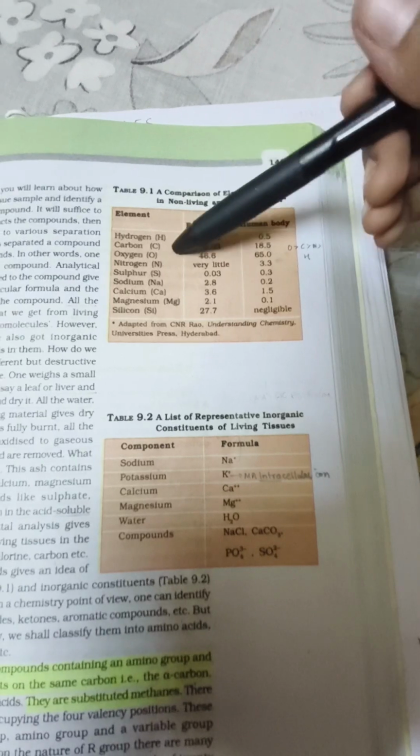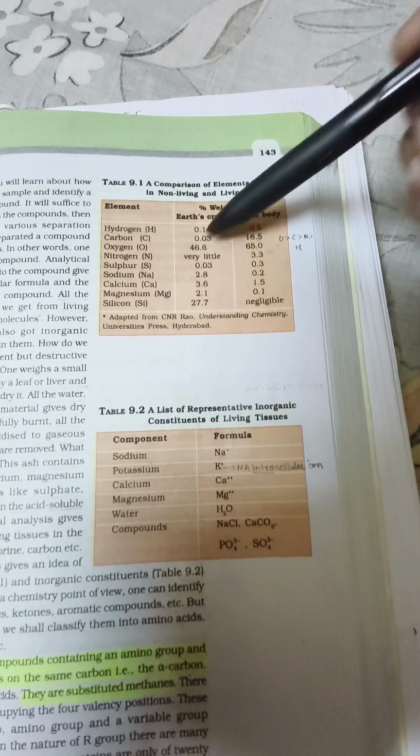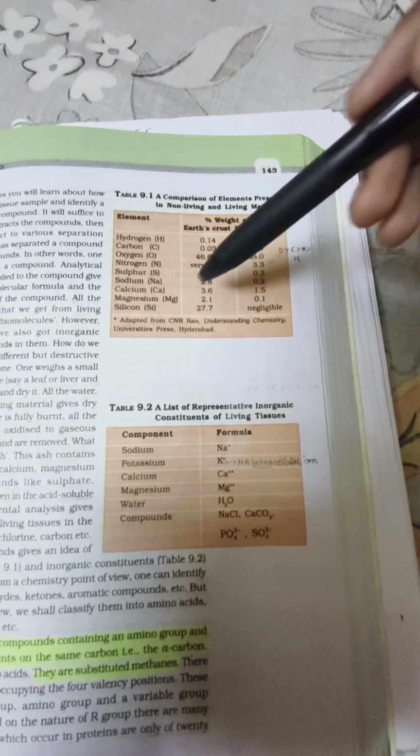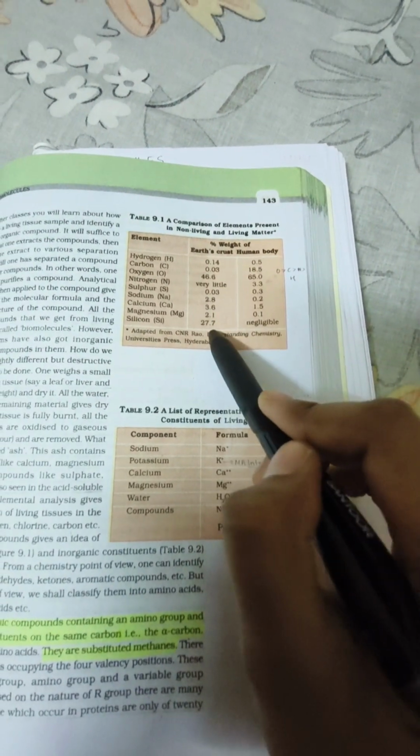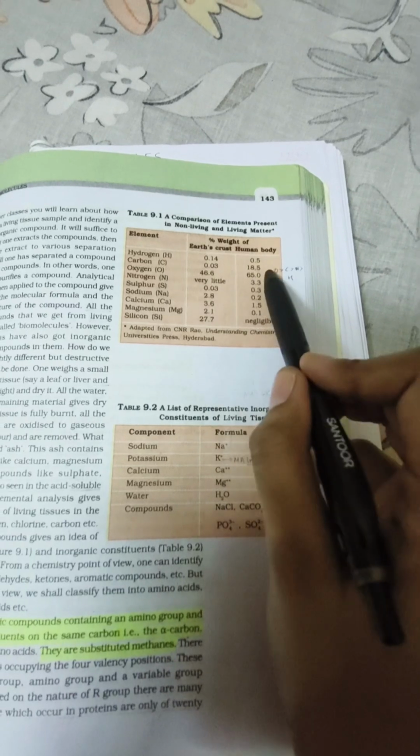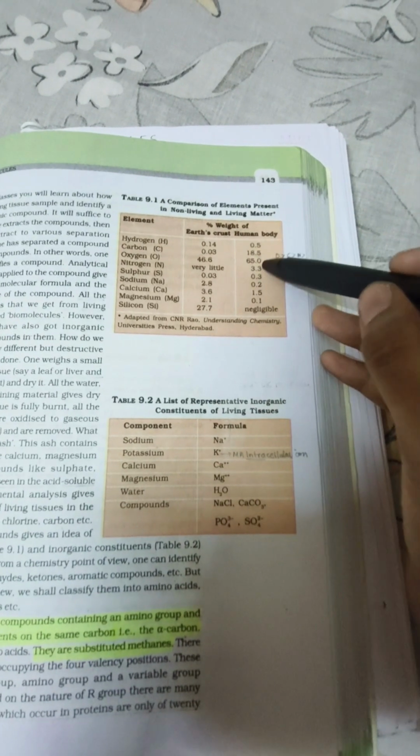You see that hydrogen, carbon, oxygen, nitrogen, and sulfur are more abundant compared to Earth's crust. But your inorganic ions or elements, sodium, calcium, magnesium, and silicon, are more in Earth's crust. For example, silicon is negligible in the human body but 27.7% in Earth's crust. This is important. And the most abundant is oxygen. Just remember the order of abundance in the human body: oxygen, then carbon, then nitrogen, then hydrogen.